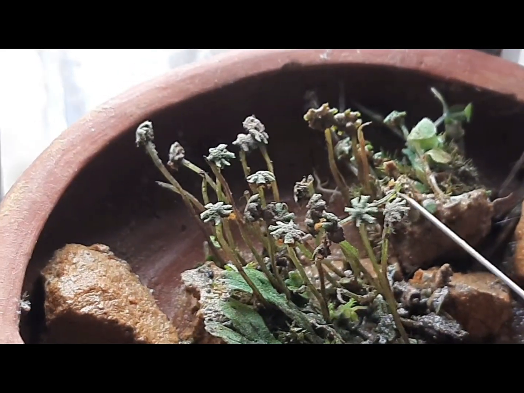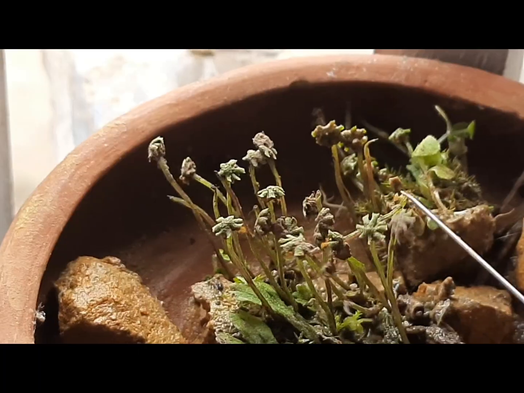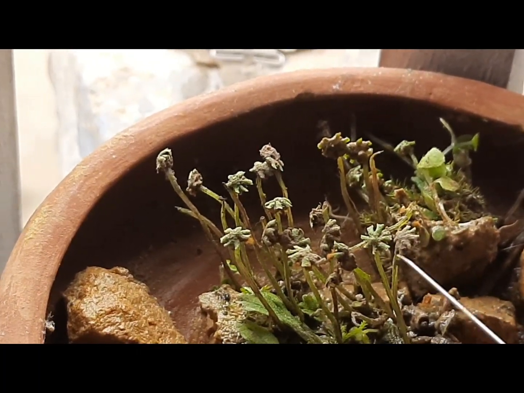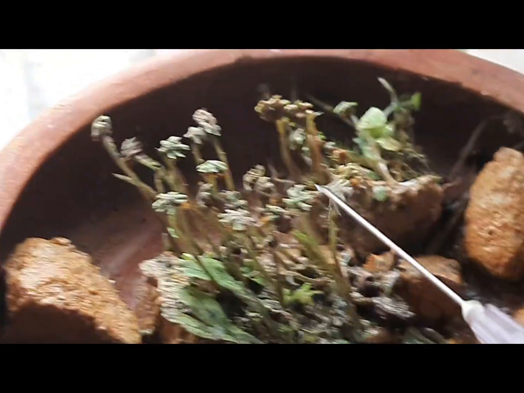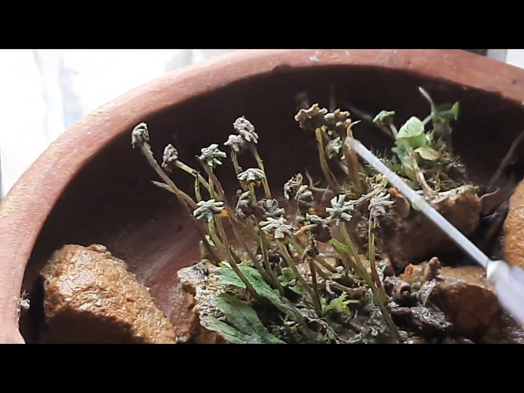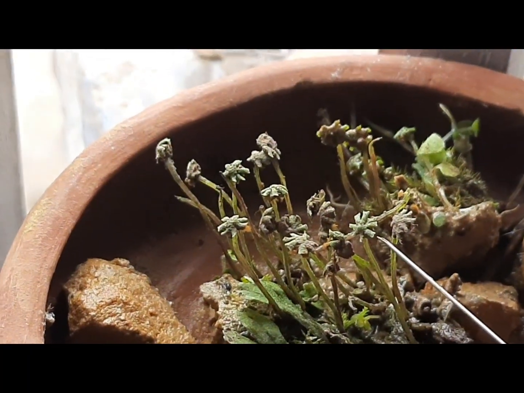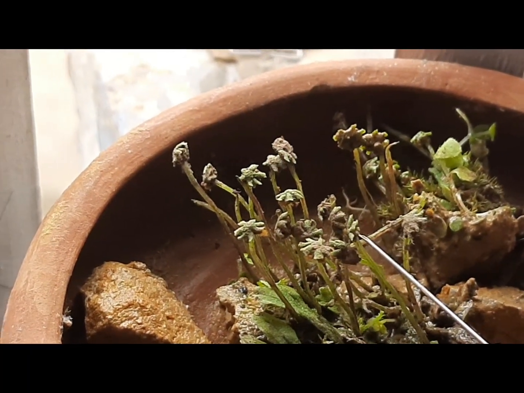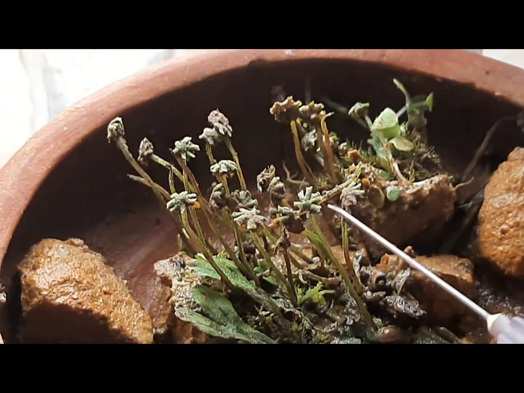Several numerous archegonia are produced here, and one archegonium can produce one egg. That detailed structure is not possible to show here because it is a microscopic structure.